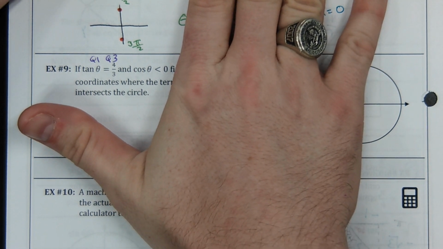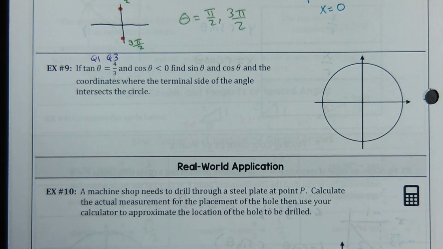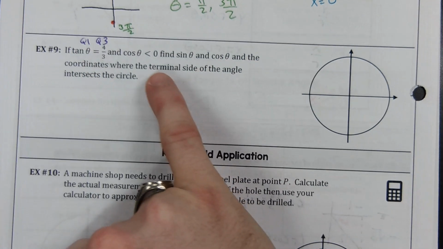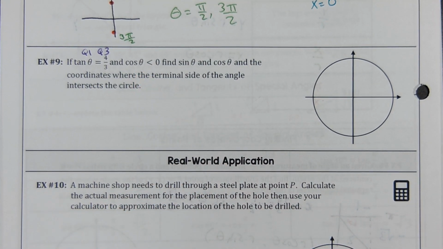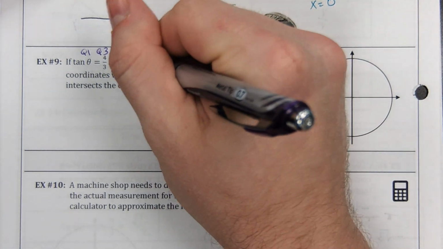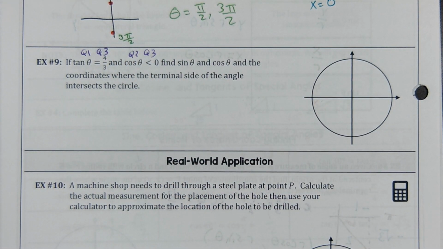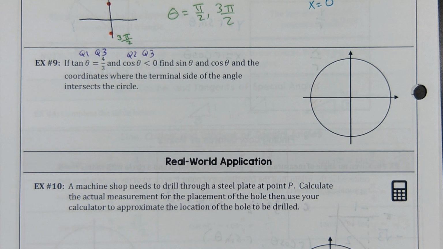Cosine is negative. So when is cosine negative? Not what quadrant, but when? When x is negative. And since cosine is negative when x is negative, which 2 quadrants have negative x? 2 and 3. So all we have to do is pick the one quadrant that works for both situations. Quadrant 3 it is. So we're going to draw our triangle in quadrant 3.